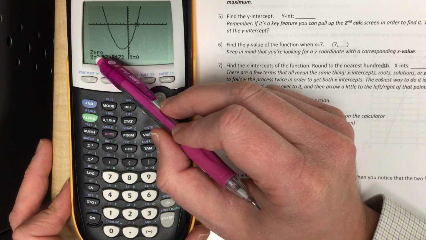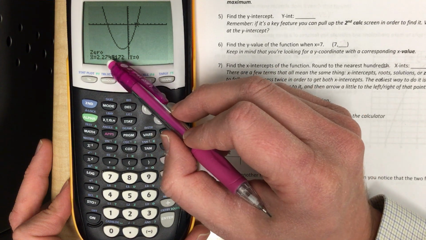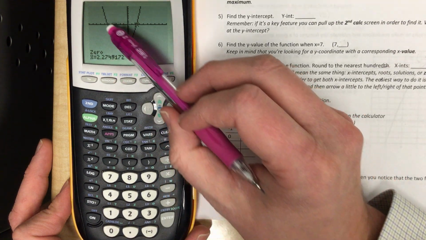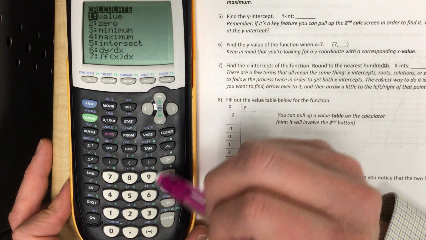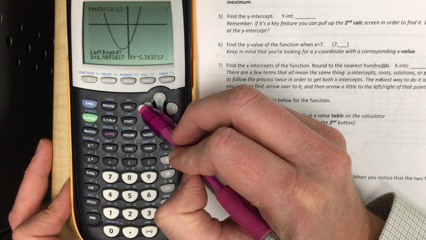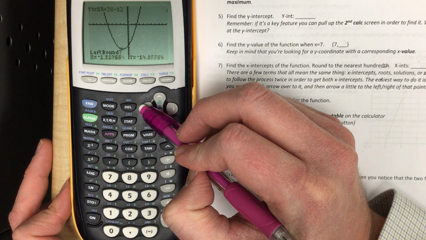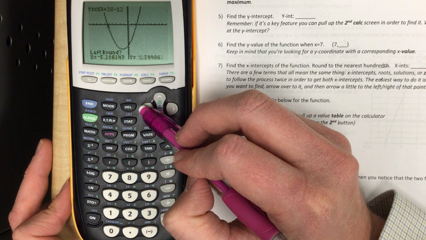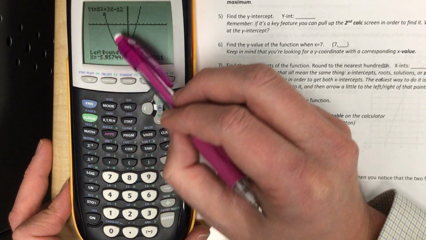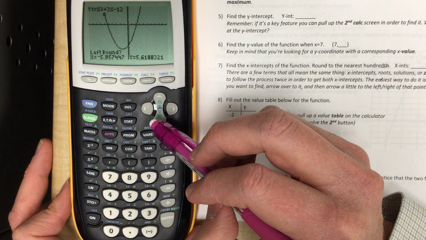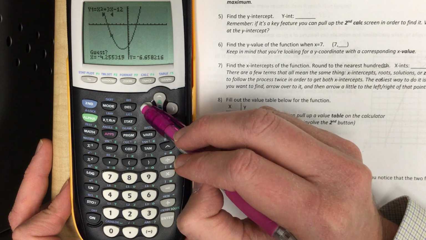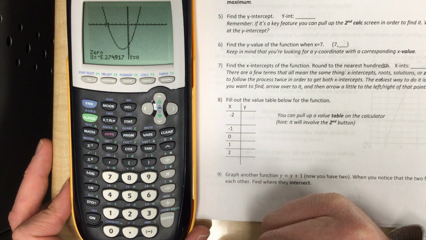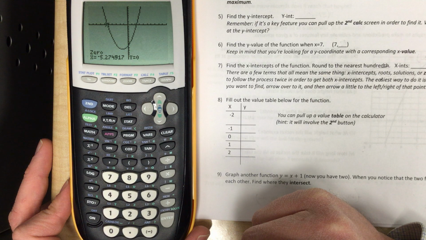And if you have a number that's really big, like decimals really big, just round to the hundredths place. And you'll need to do it again for the other one as well. So second trace, we'll go to 0, and we'll do left bound. So now we use our cursor to come all the way over to the other side. You can also just enter an x value that is left of it. So there's left of it, right of it, and then my guess somewhere between, and that's what we get. Negative 5.27, comma 0 would be your other x-intercept.